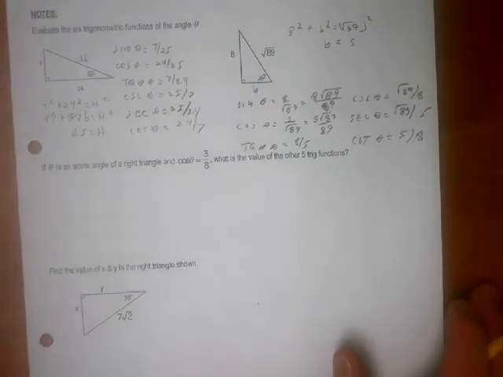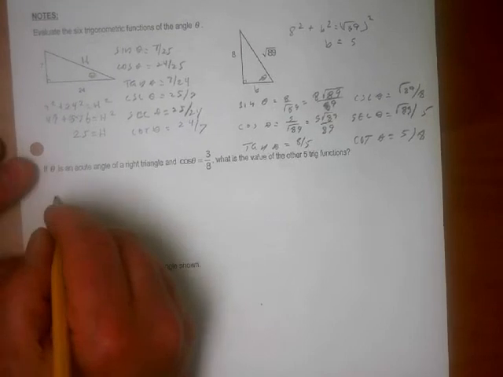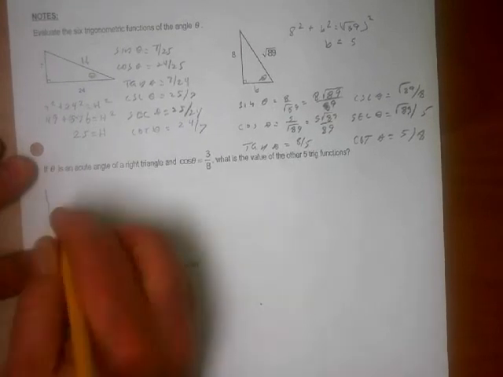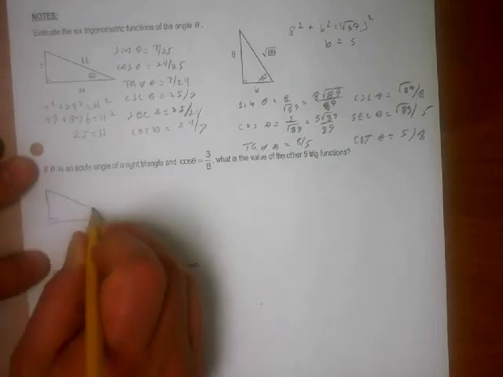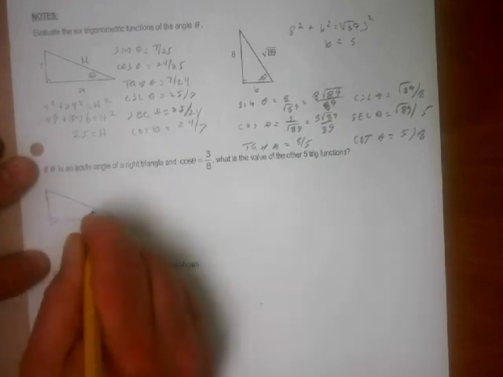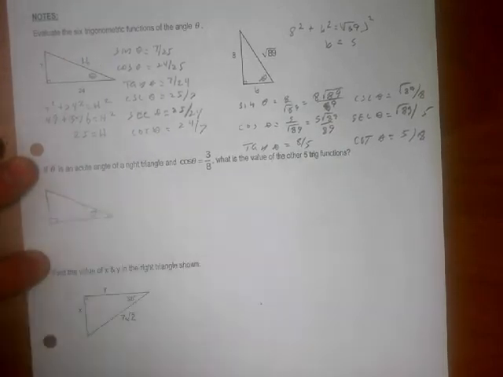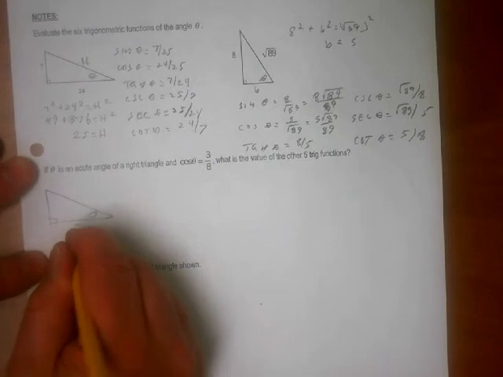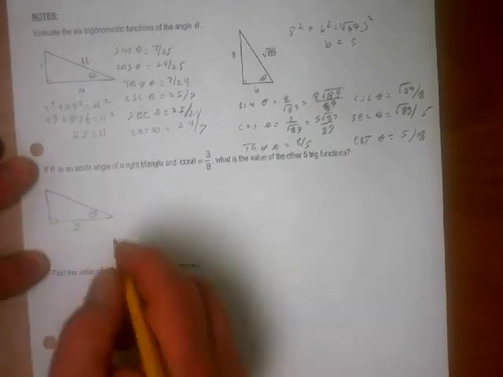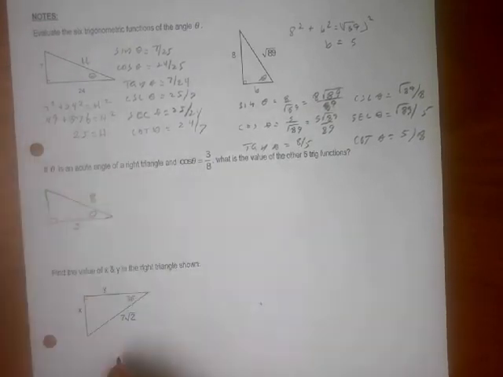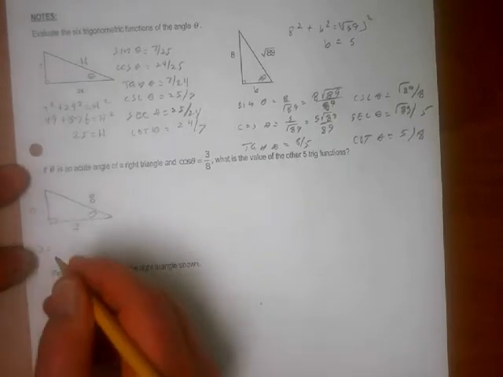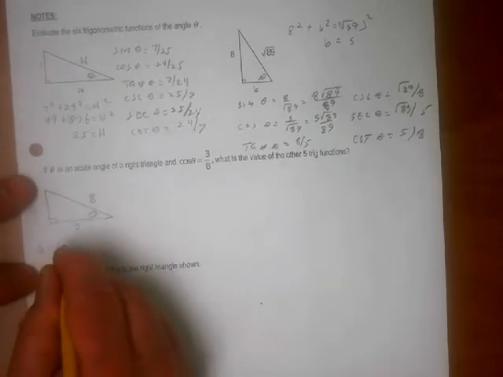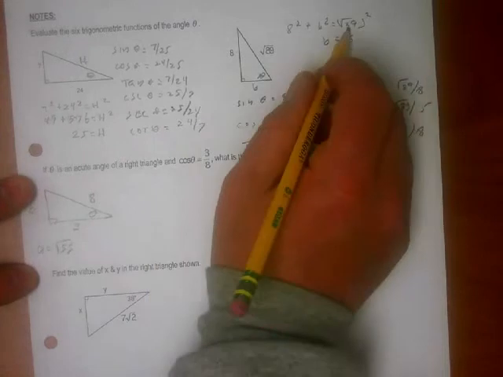Now here you have, if theta is an acute angle of a right triangle, and cosine theta is 3/8, what is the value of the other five functions? So I'm just going to go ahead and draw a right triangle. There's theta. That means this side is 3 and this side over here is 8. What you have to do is figure out what I'm going to call A. A is going to be equal to the square root of 55.